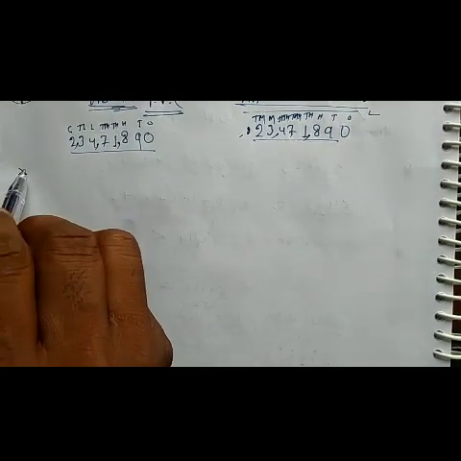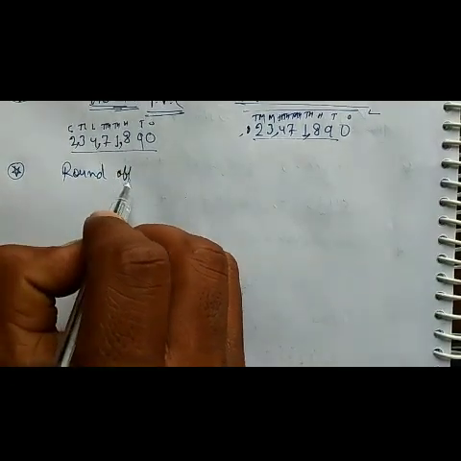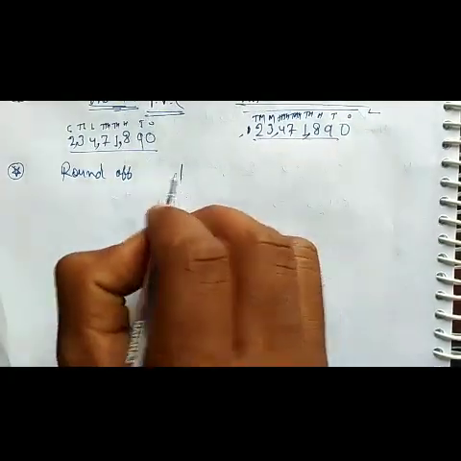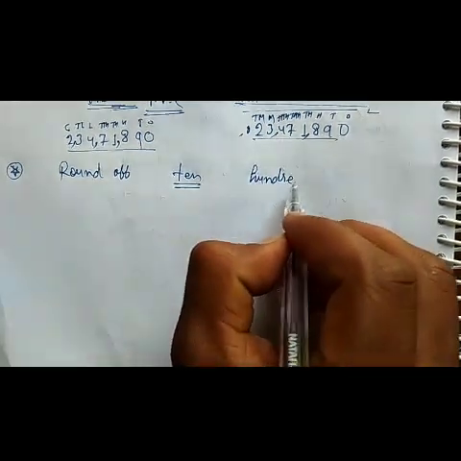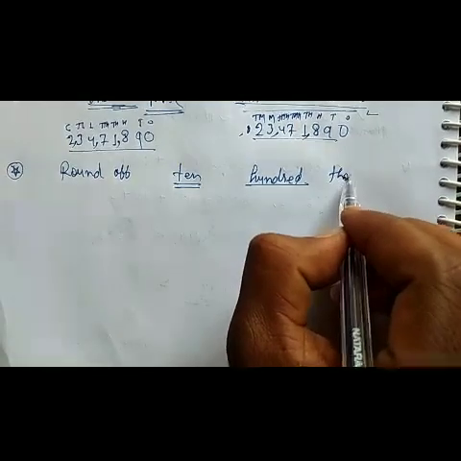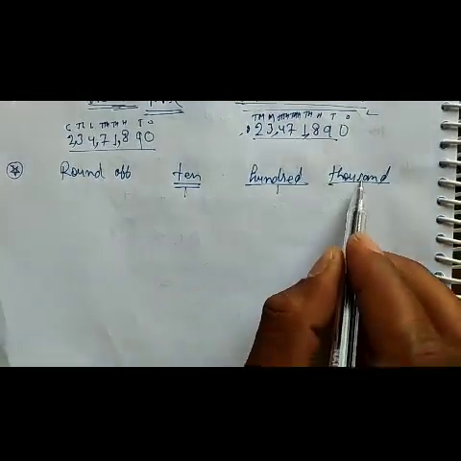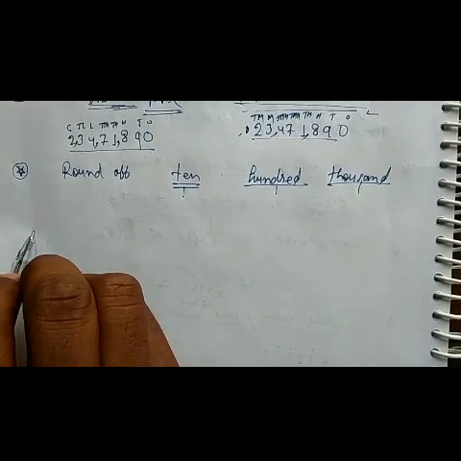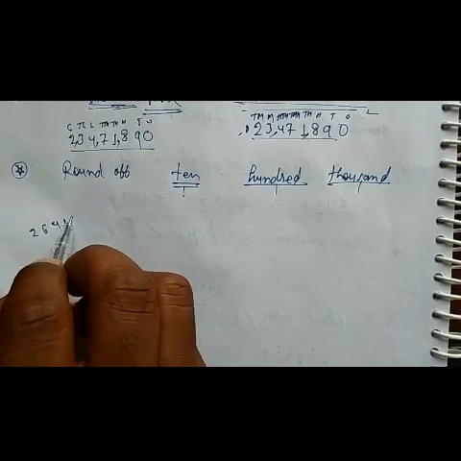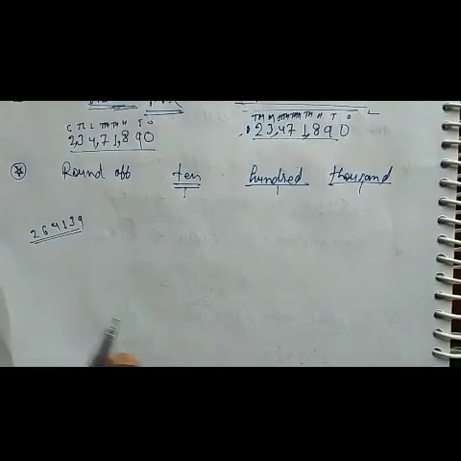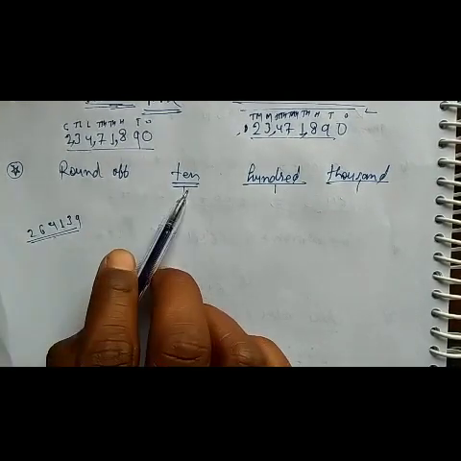Now our next point: round off the numbers. We have to round off numbers to the nearest 10, nearest 100, and nearest 1000. How can we do that? Suppose I have the number 264139. The question says, round off this number to the nearest 10.